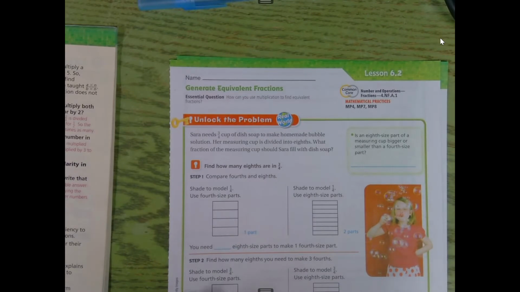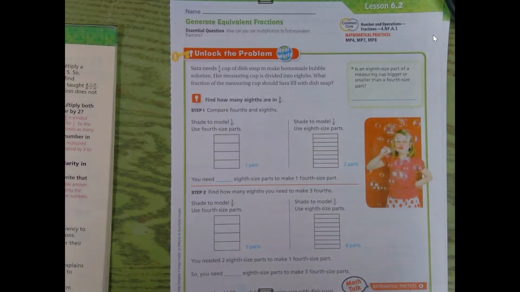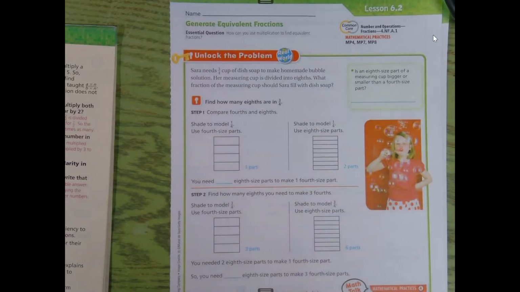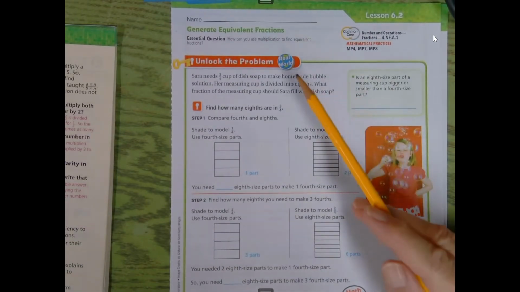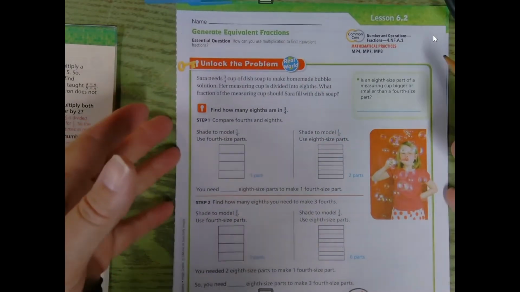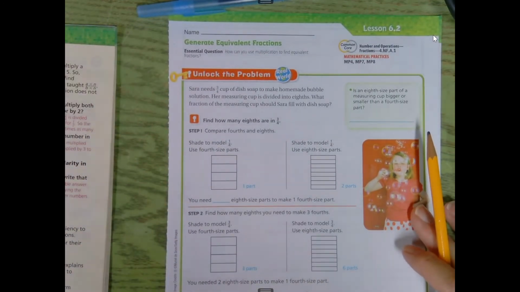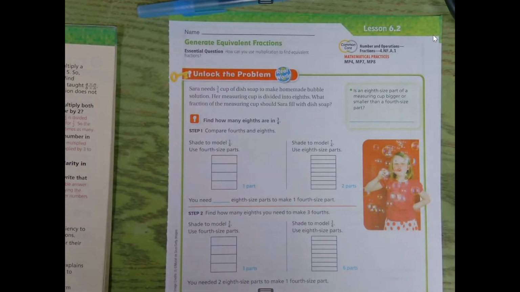Okay, this is lesson 2. You're going to need your journal, pages 333 to 337. Today we're going to be generating or making equivalent fractions. I've kind of already shown you how to do that, so this lesson is almost like a review of what we learned the past 2 days.